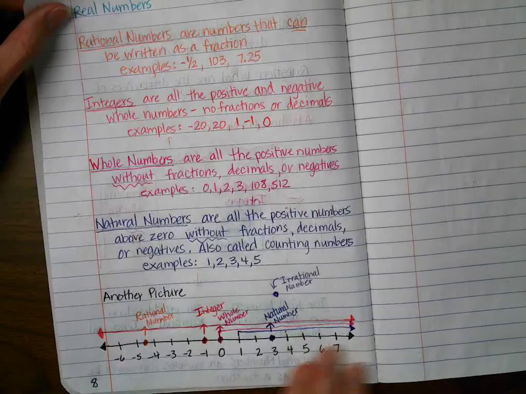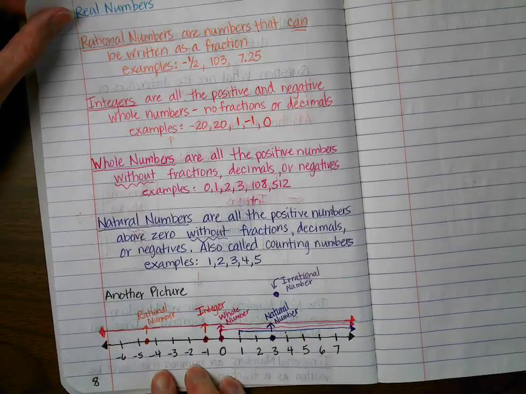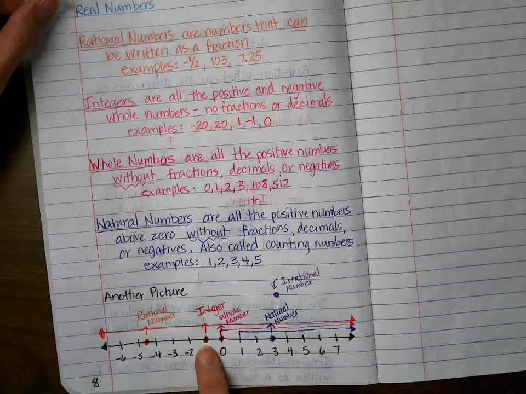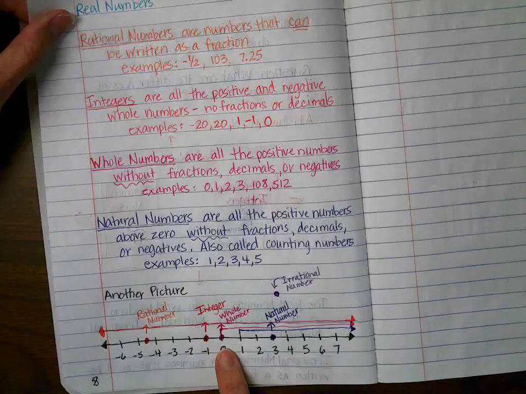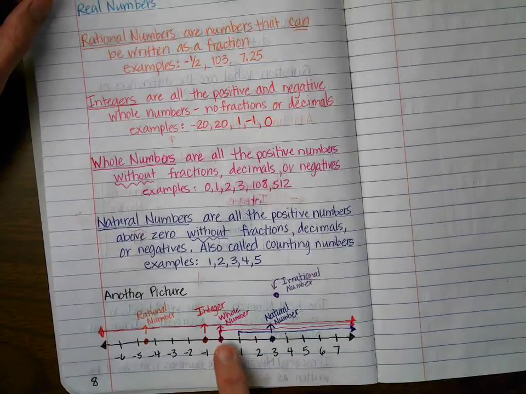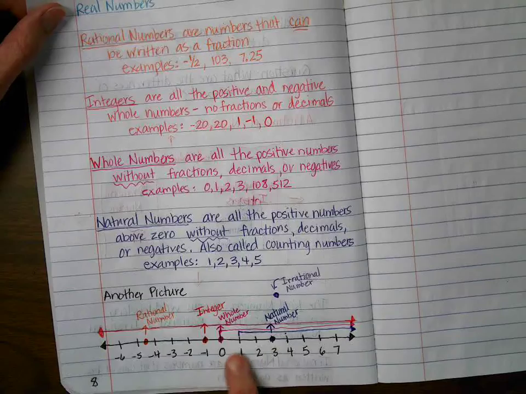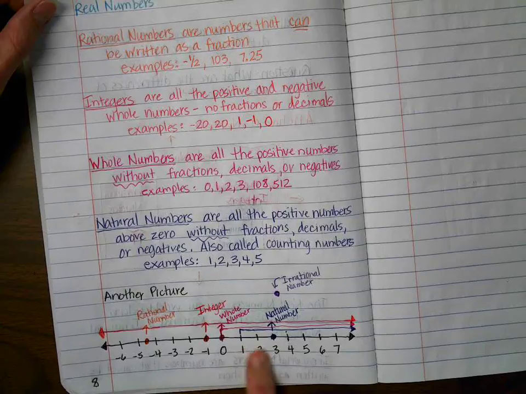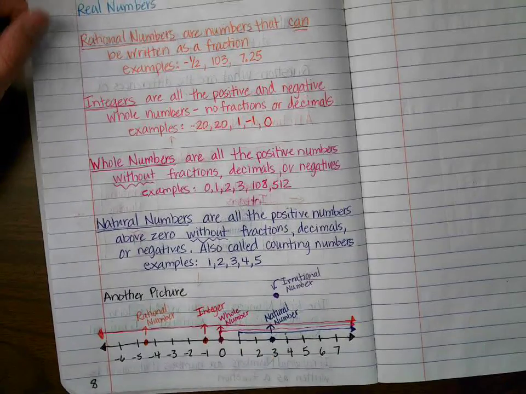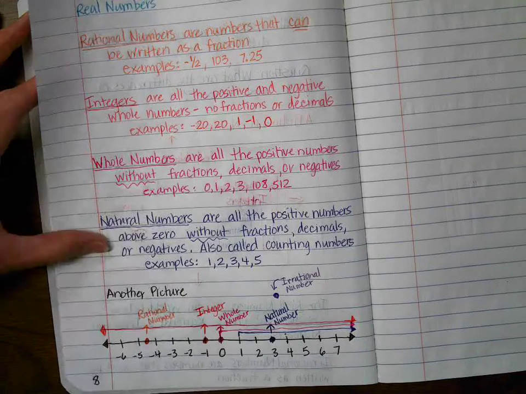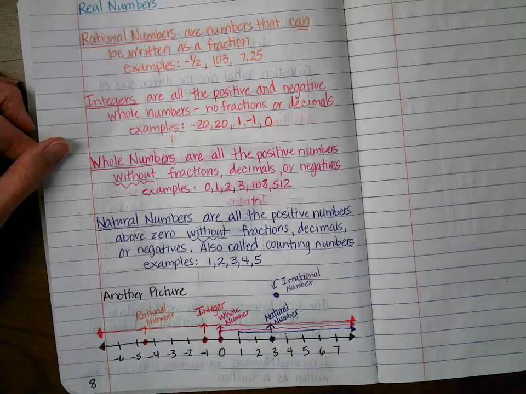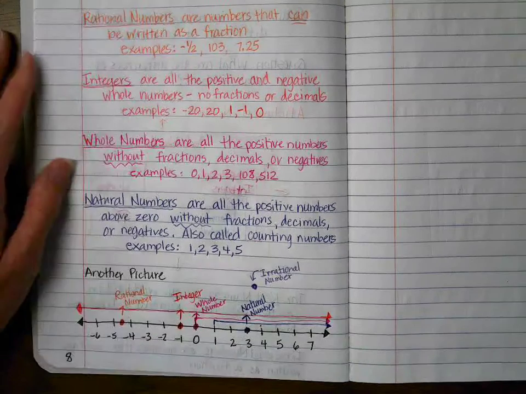Irrationals, not on a number line, because we can't represent them as a fraction. Rational numbers are all of these numbers that can be represented on this number line, fraction and or decimals, positive and negative. Integers can only be whole number values, positive and negatives. Whole numbers can only be the positive whole numbers, starting at 0, and natural numbers are all of the positive whole numbers starting at 1 and going up. Remember that you cannot have fractions, decimals, or negatives in natural numbers or in whole numbers. It's kind of confusing, but I think with more practice you'll get it.